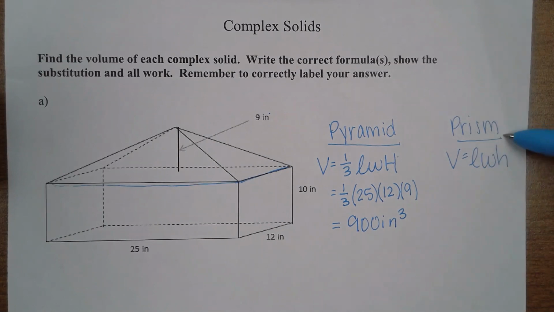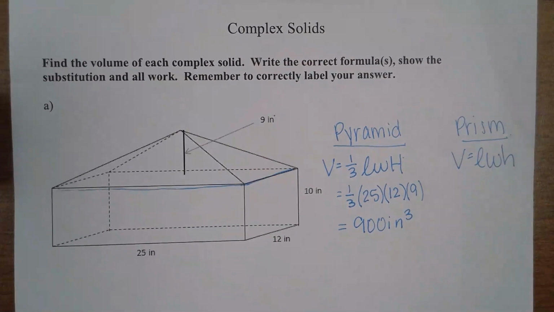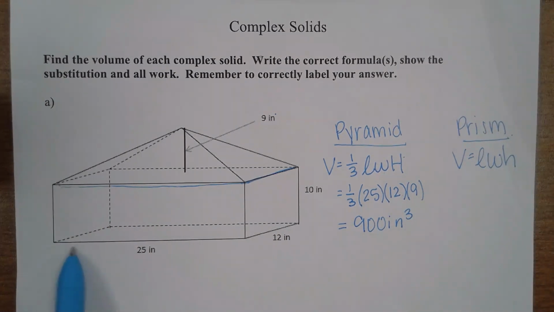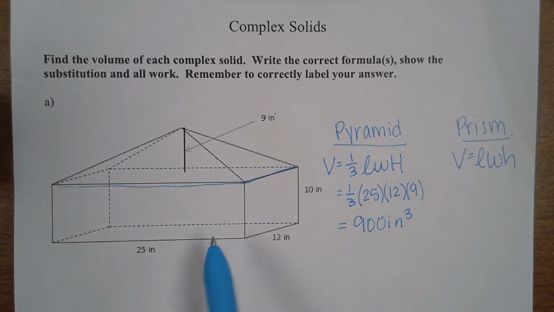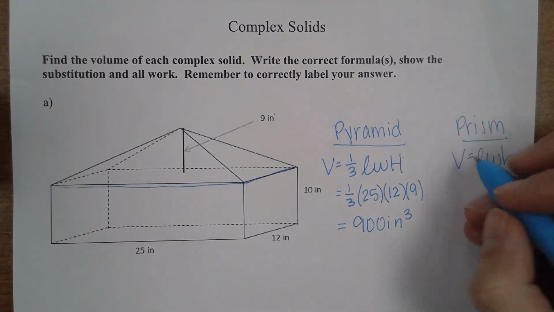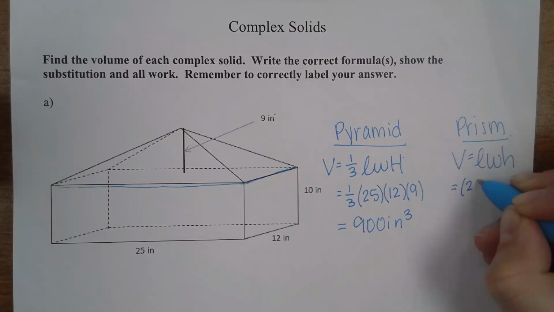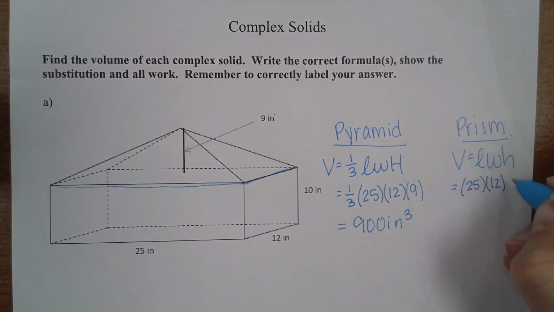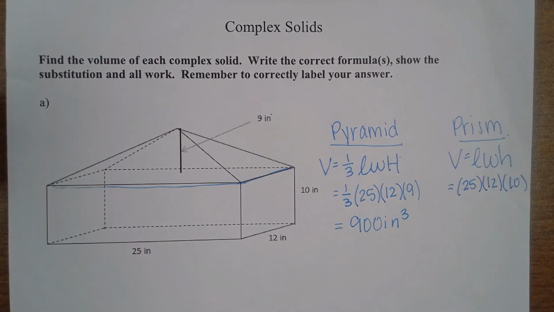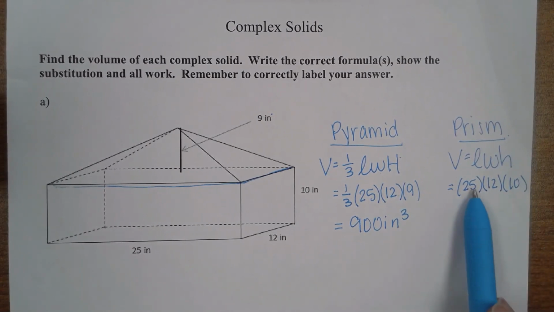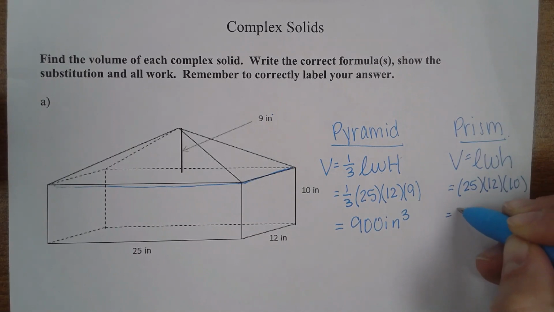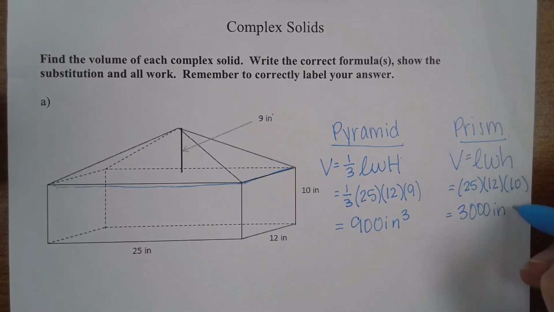So now we need to do the same thing, but now with the prism. The prism is just the bottom here, so it's just length times width times height. My length is 25, my width is 12, and the height of the prism is 10. So it's going to be 25 times 12 times 10. Again, all that we're doing is multiplying all those numbers. So 25 times 12 times 10 is going to give me a volume of 3,000 cubic inches.